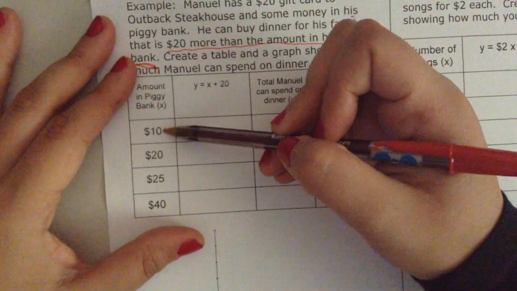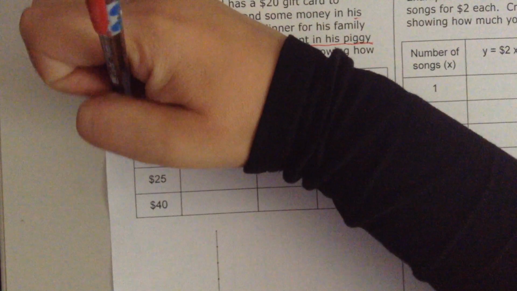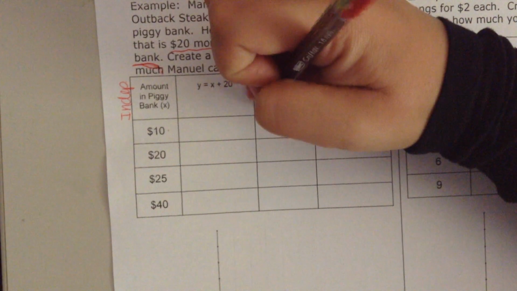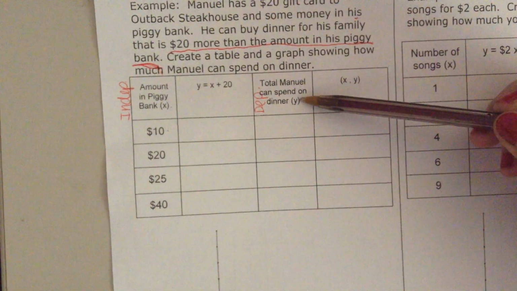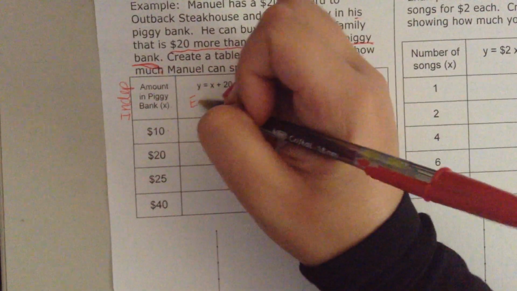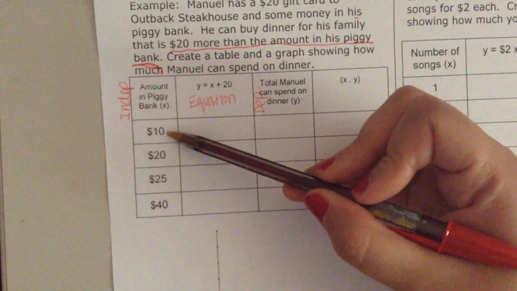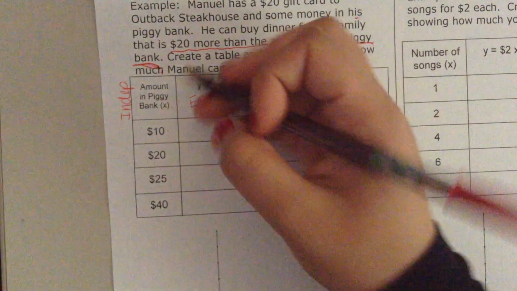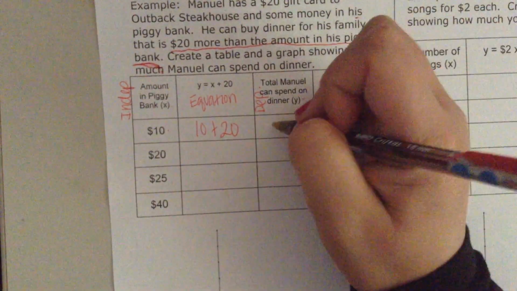And so if he has $10 in his piggy bank, this is going to be our independent variable. Okay, and then our dependent variable is going to be over here. So X is independent, Y is dependent. Now this is the equation or the rule. So if he has $10 in his piggy bank and he can spend $20 more, then that means we're going to be adding 10 plus 20, and that's going to give me 30.